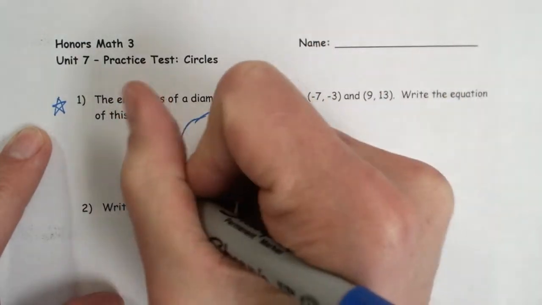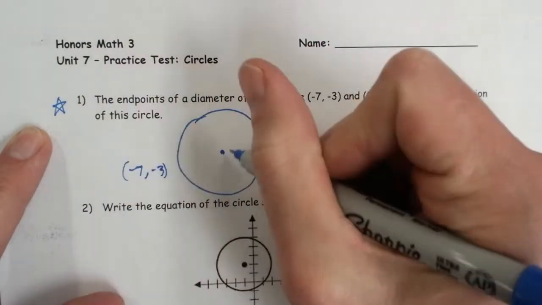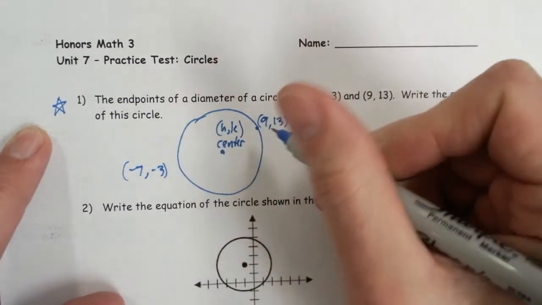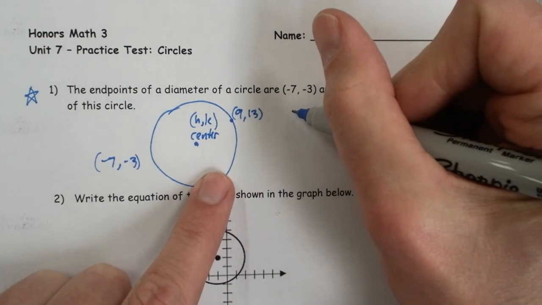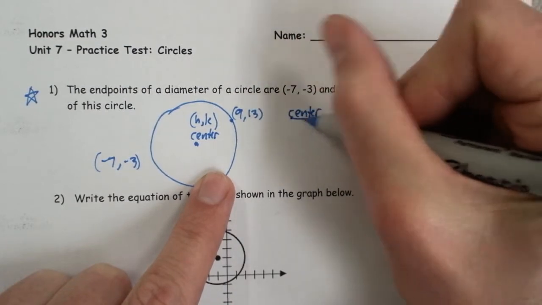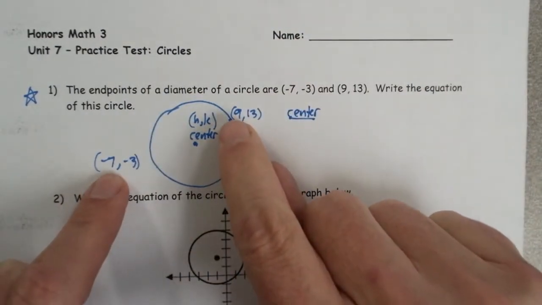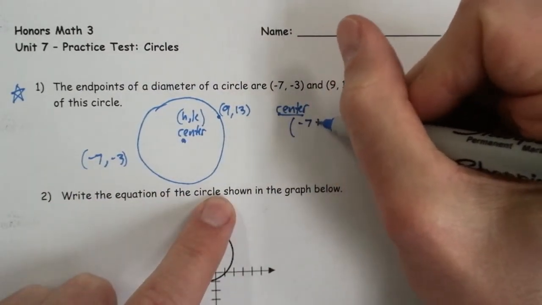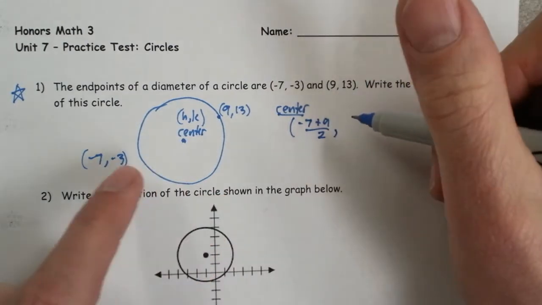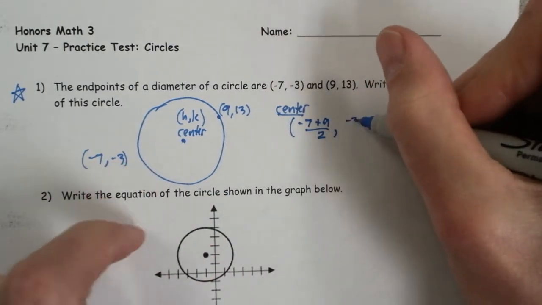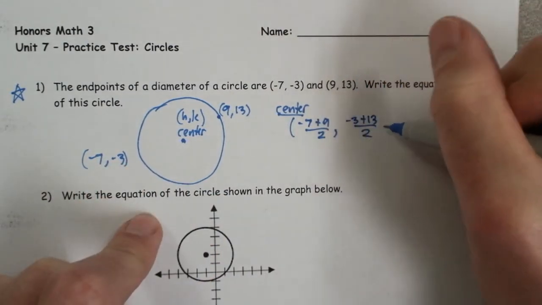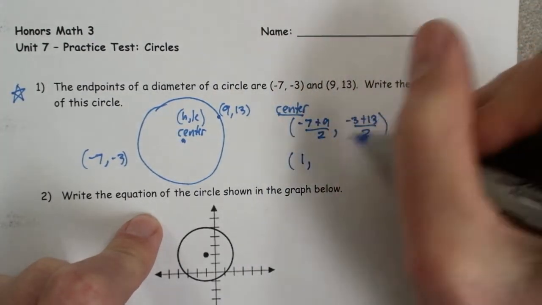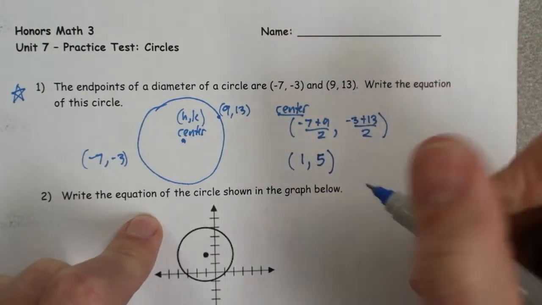so (-7, -3) is down over here, then the center, that's our h and k, is going to be the midpoint. To get the midpoint, you're going to use the midpoint formula, which is (x1 plus x2) divided by 2. So we'll say (-7 plus 9) over 2. And for the y's, (-3 plus 13) over 2. That gives us, of course, 2 over 2, which is 1, and 10 over 2, which is 5. And there's your center.